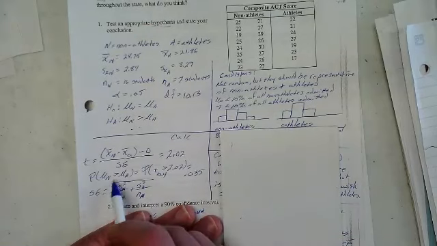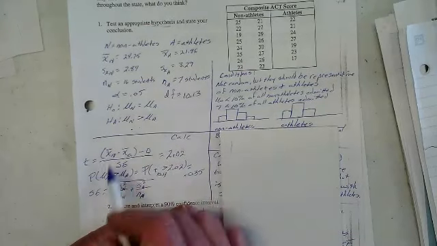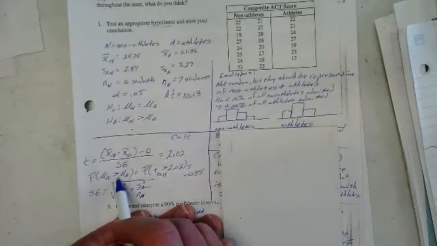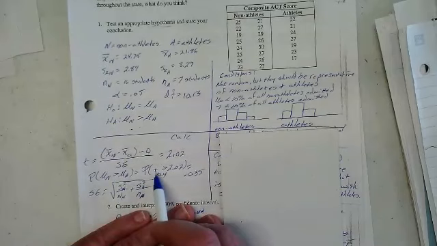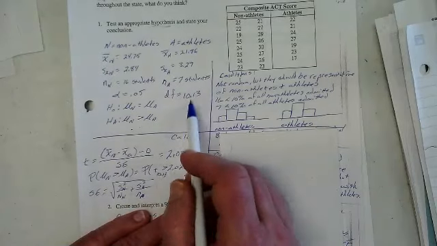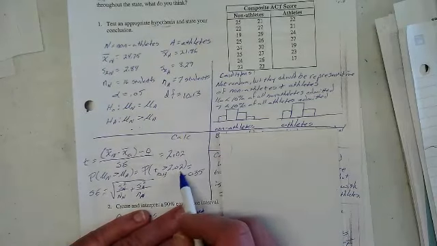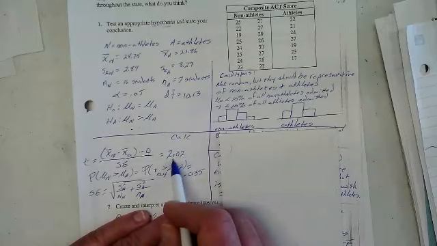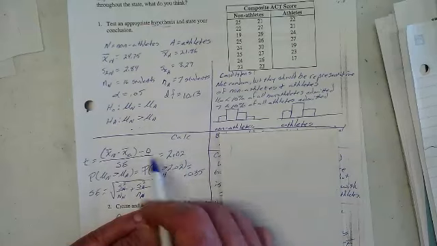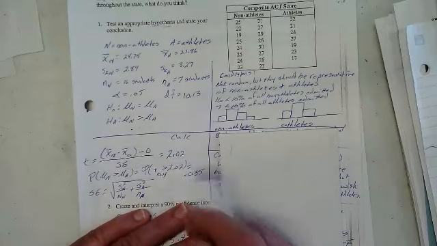Then I ran my test and said the probability of my alternative hypothesis occurring, mu of N greater than mu of A, equals the probability that t with 10.13 degrees of freedom is greater than 2.02, which was my t-value found by the calculator, not my calculations. I ran the test.